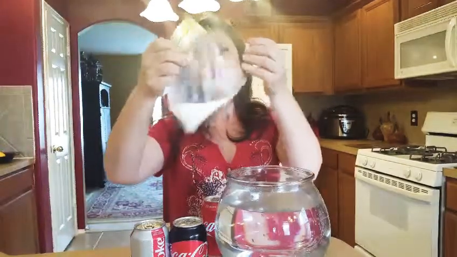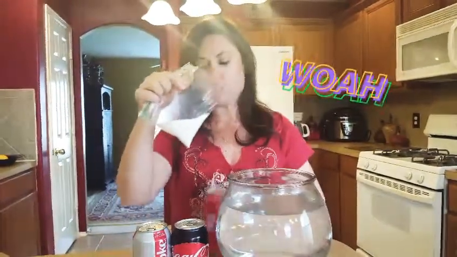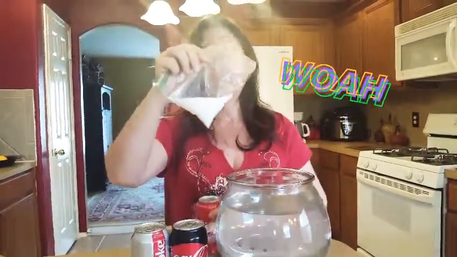So this can has 39 grams of sugar. Do you know what that looks like? Are you ready for this? Yep, this much sugar. When you are consuming this can of Coke or anything with 39 grams of sugar, this is what it looks like.